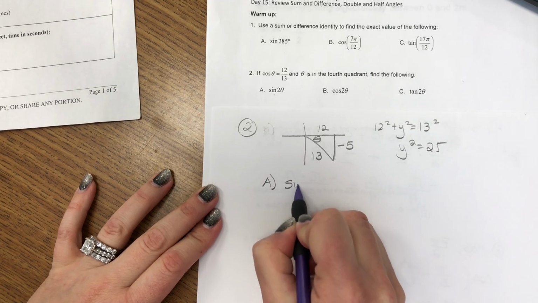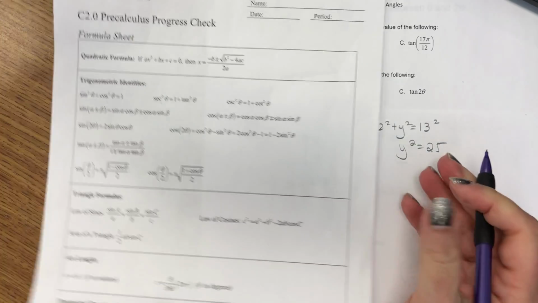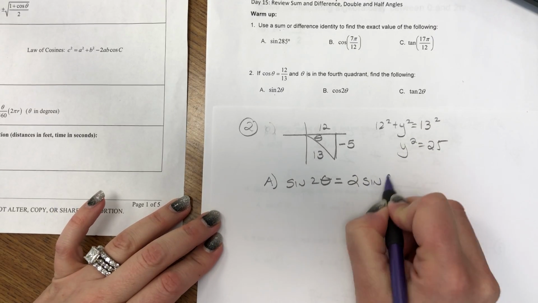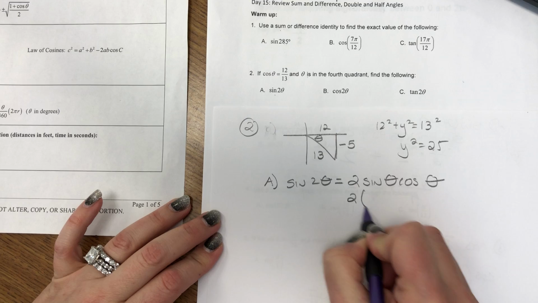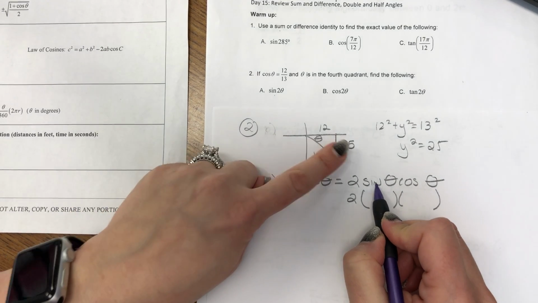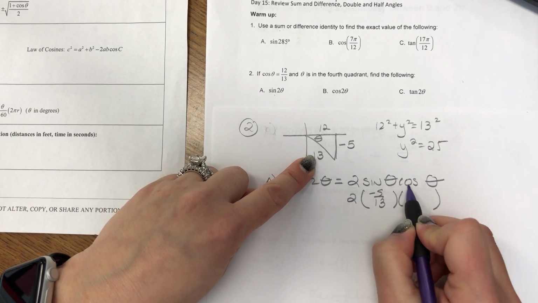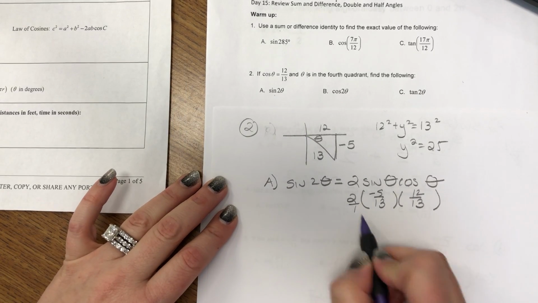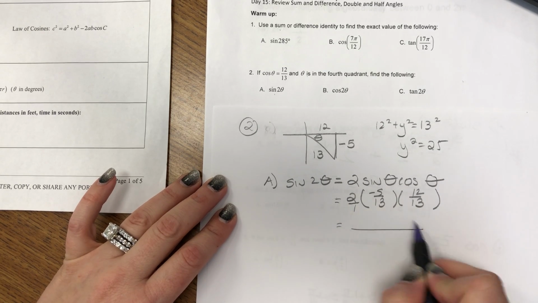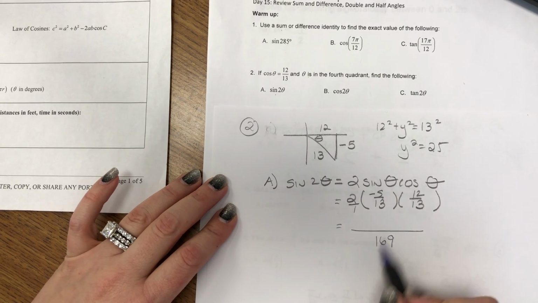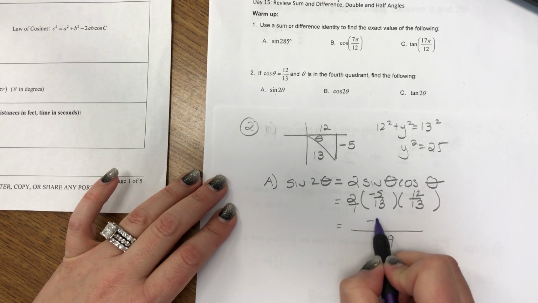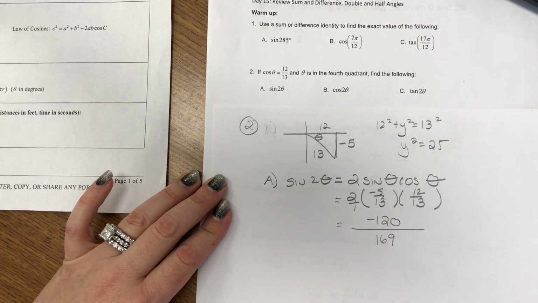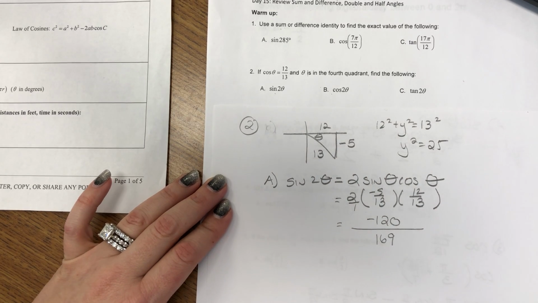So A, sine of 2 theta expands to 2 sine cosine. So from the picture, sine is negative 5 over 13, and cosine is 12 over 13. So this is like 2 over 1. 13 times 13 is 169. 2 times 5 times 12 is negative 120. So we could do the same thing for B and C.